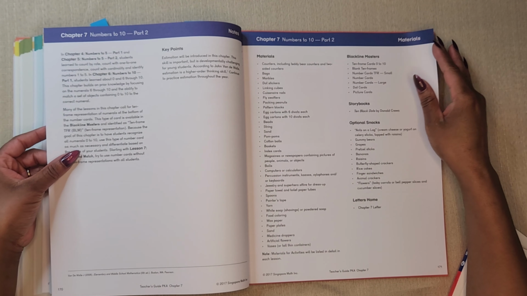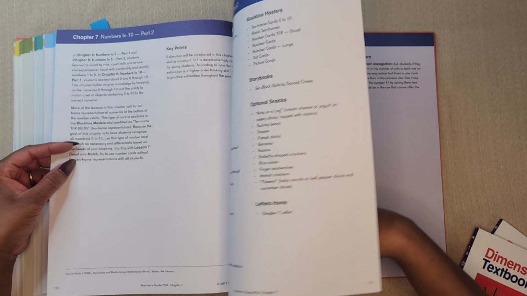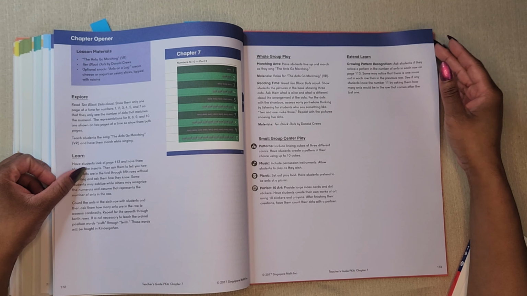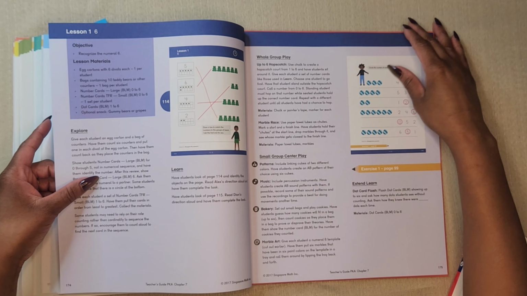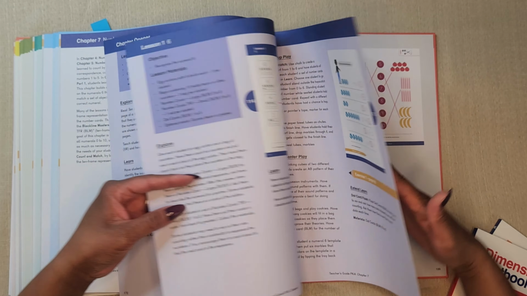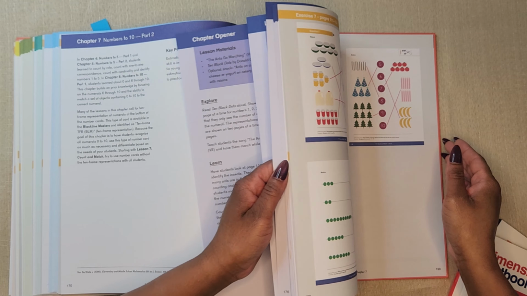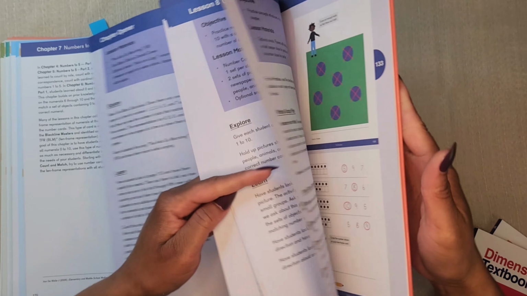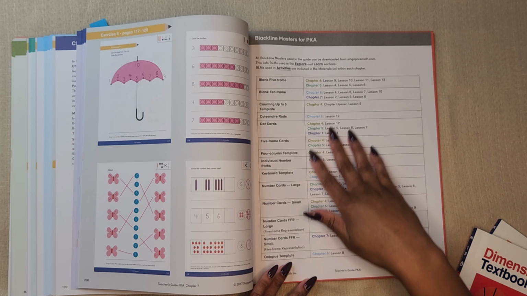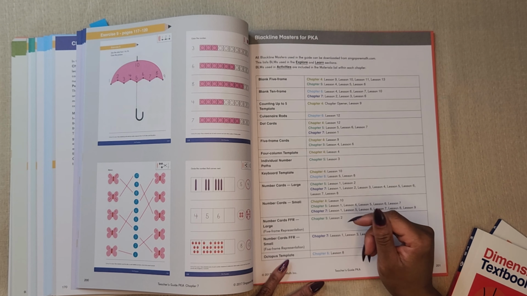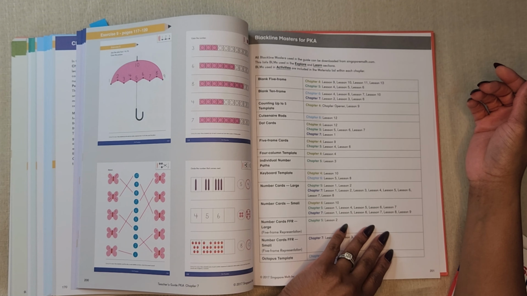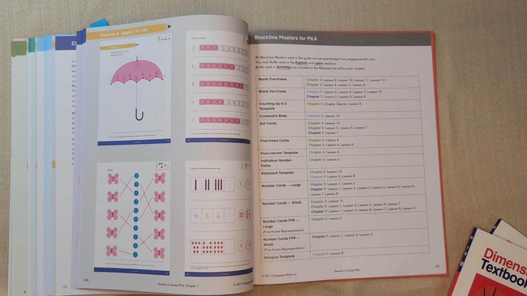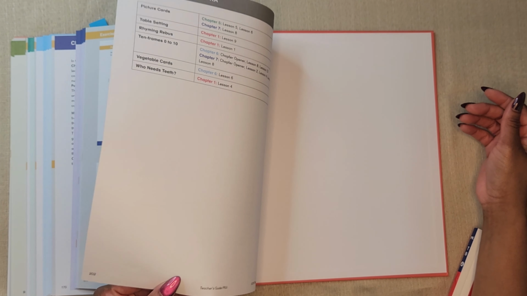And here you are at the workbook. Workbook pages at the end, and chapter 7. Chapter 7 is numbers to 10 part 2. So they'll still be learning about numbers to 10. And then after chapter 10, you're at the end. So whenever you see that you need to use a blackline master, you can go to their website and find the blackline master that you need. It already has the list here if you want to print them out and put them aside.